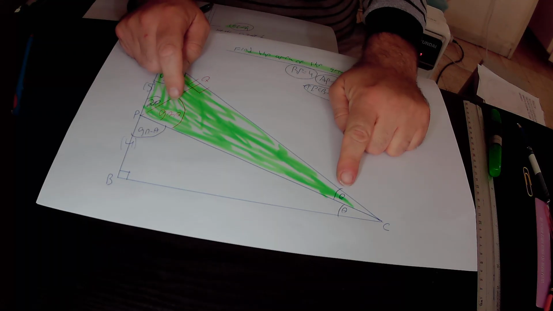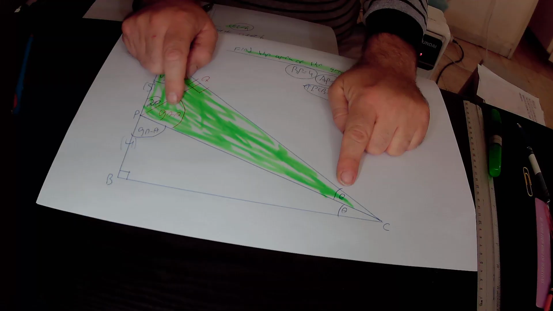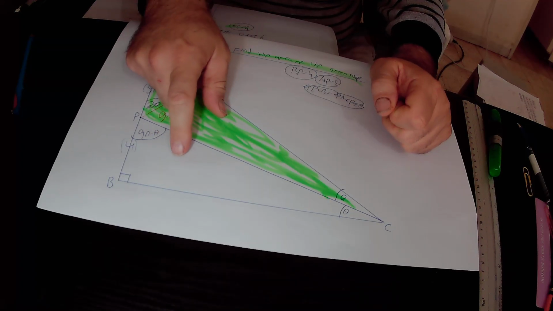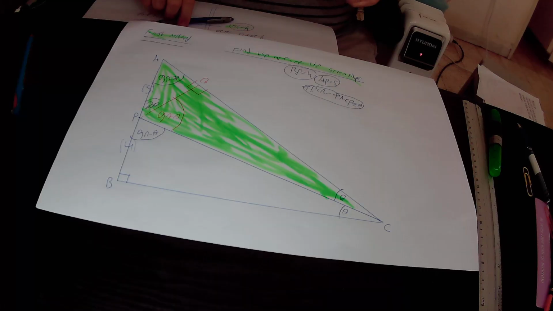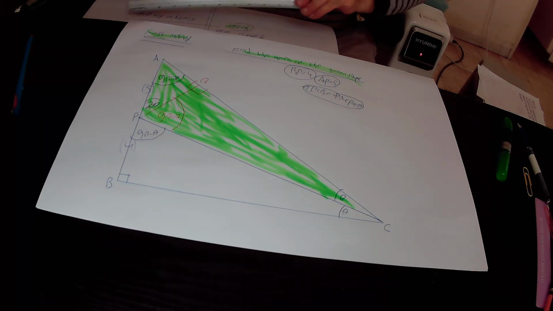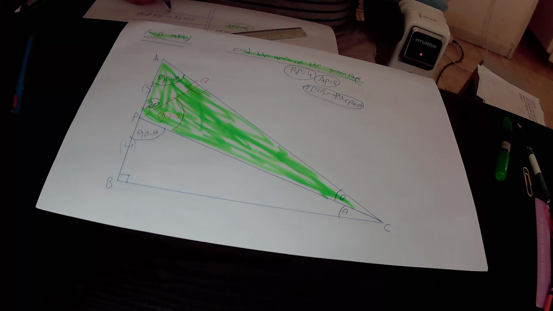We have those two angles and the side included between them in the green triangle, correspondingly equal to those two angles and the side included between them in the white triangle. And therefore, those two triangles are congruent according to the angle side angle rule. As for the fact that those two triangles are congruent, we realize that the corresponding sides must be equal to each other in their lengths. That is to say, PQ equals PB.